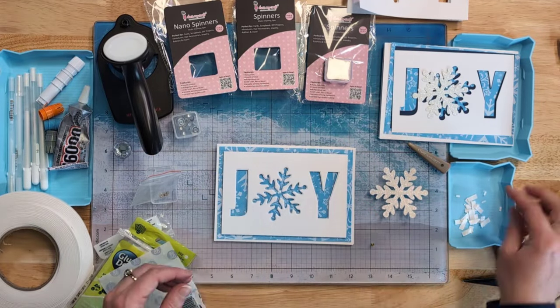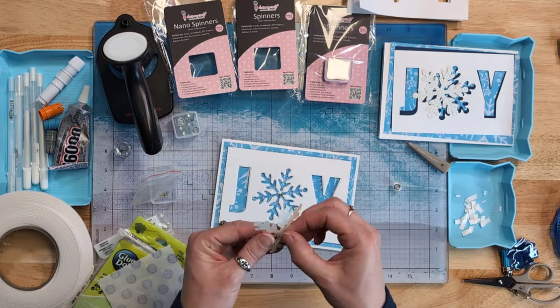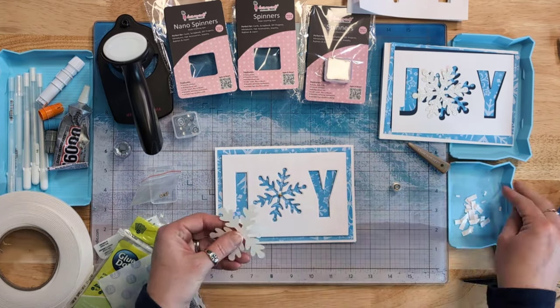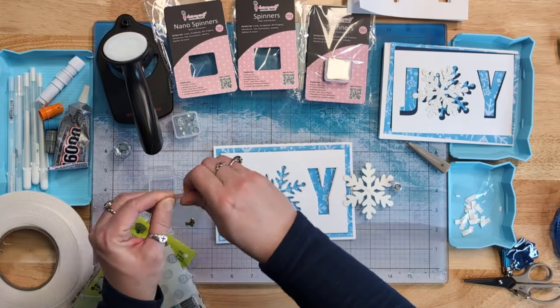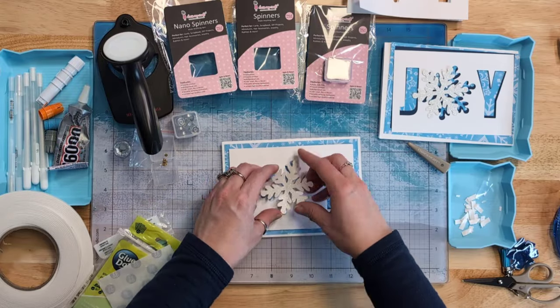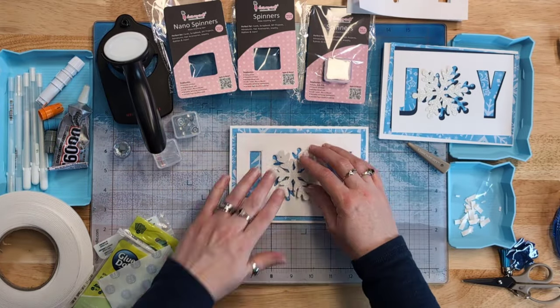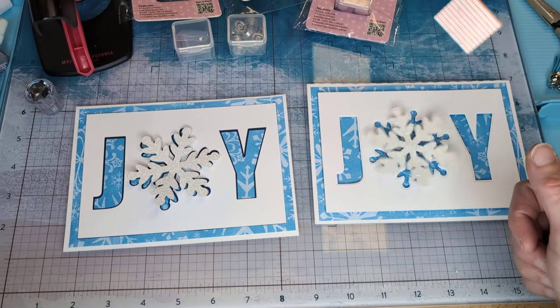I also tested the smaller ones. When you have the foam tape with that dimension, your smaller spinners aren't going to necessarily work, but I still tested it here. It just wasn't high enough for that snowflake to spin around. But I wanted to leave that in the video so you could see that I did test it. With the next card design, I just layered everything flat and used the smaller spinners. So it really is just whatever you'd like to do.